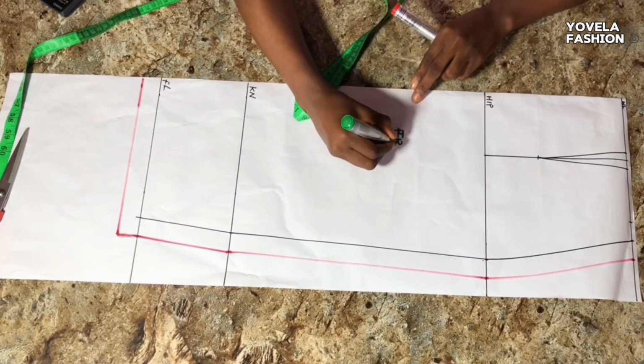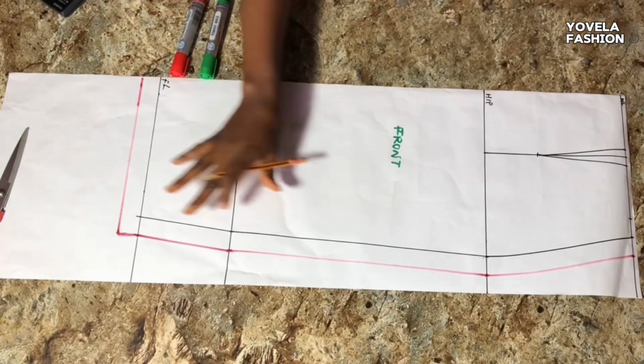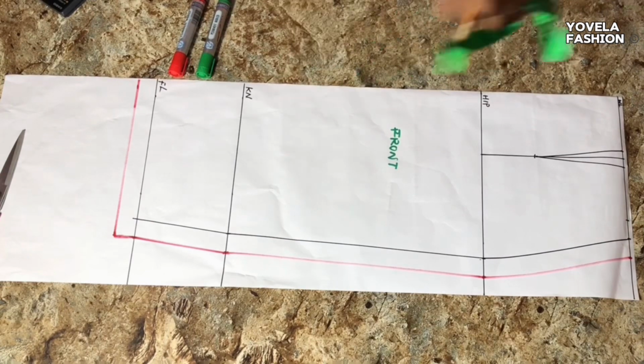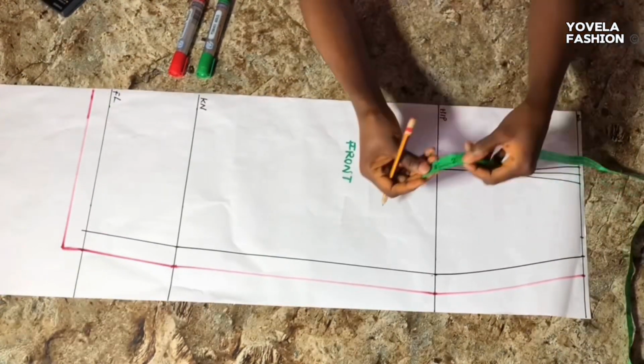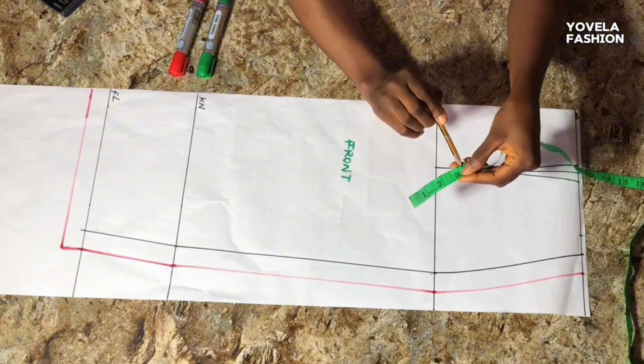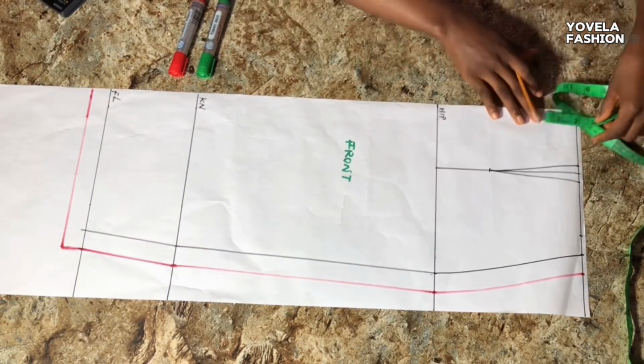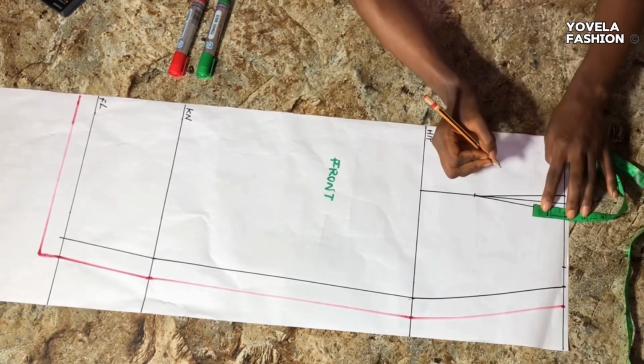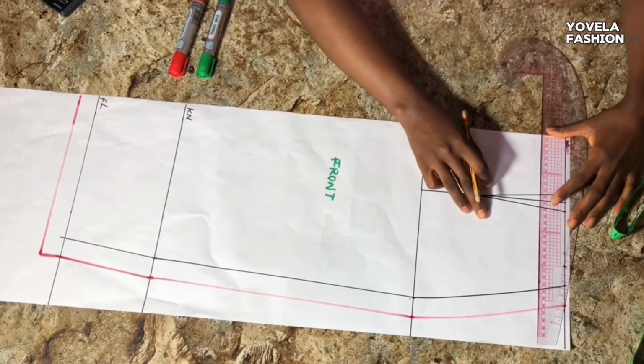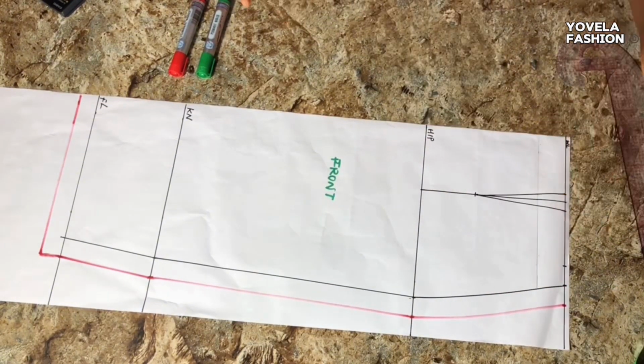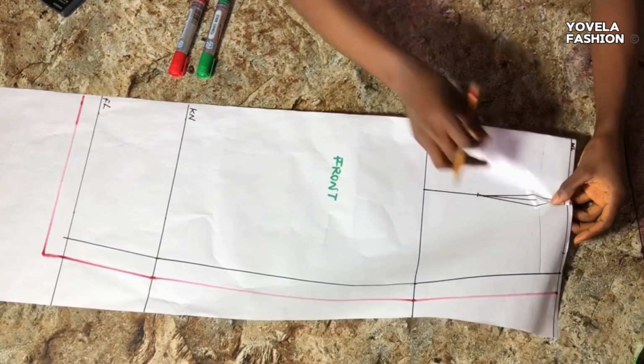One of the alterations you can make to this pattern is if you want your skirt to have a band. It can be a 1 inch band, 1.5 inch band, 2 inch band, and even as long as 3 inch band. Let me say I want my skirt to have 1.5 inch band. I'm just going to take out that 1.5 inch from the waistline, and I'll cut it open and fold out my darts, and that will be my band for the front pieces.